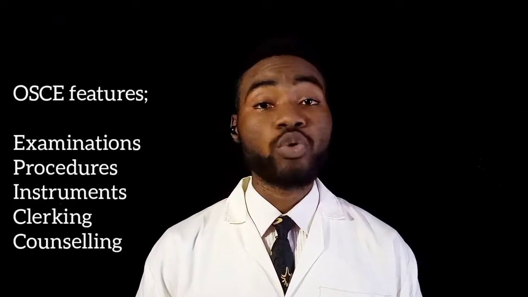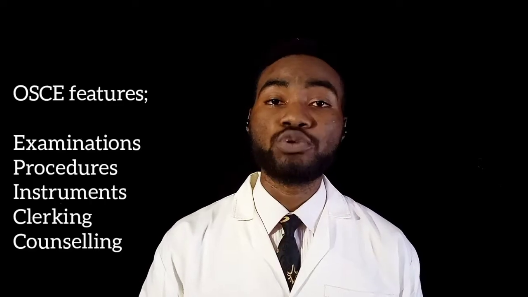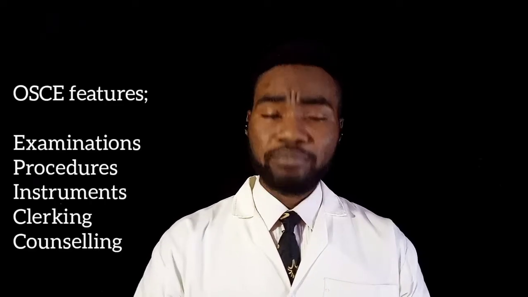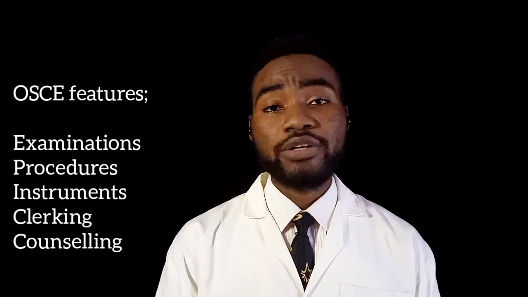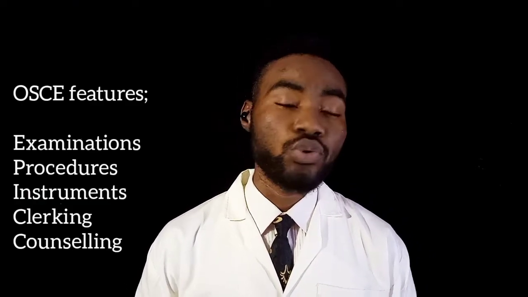The content of the OSCE can vary. You can have examination stations where you have to carry out a simple examination, for example, an abdominal examination. It can involve a station where there will be an instrument or an appliance for you to discuss or to answer questions on. Or it can also vary to even stations where you have to clerk patients for particular conditions. So the content of the exam varies so much.